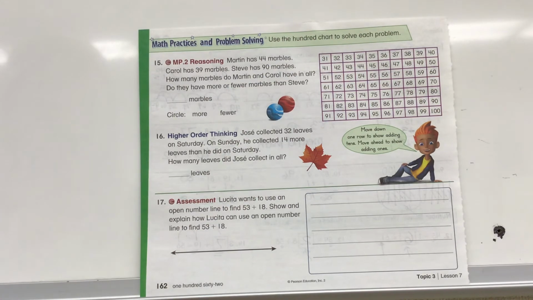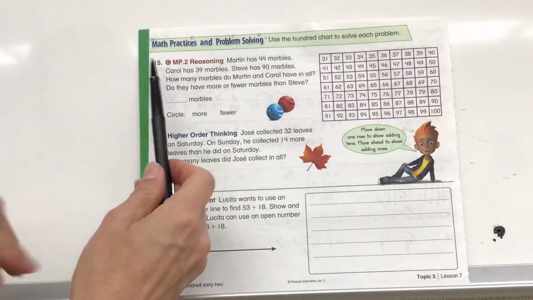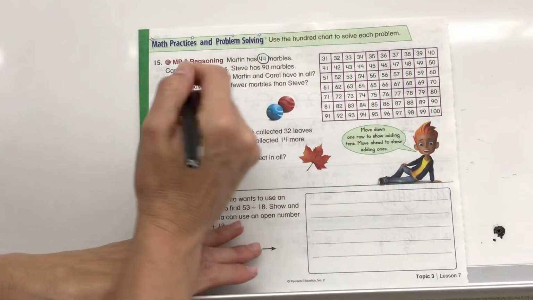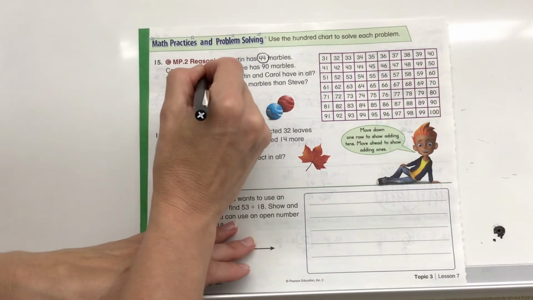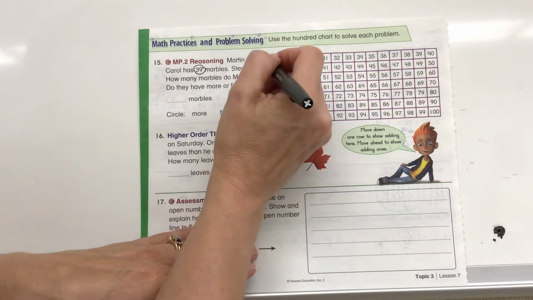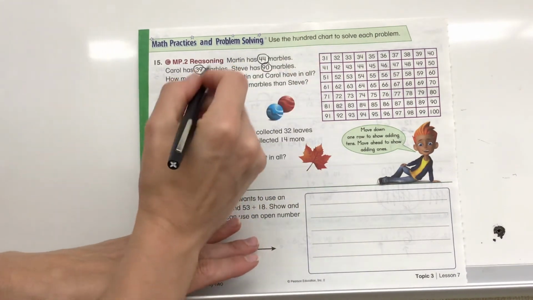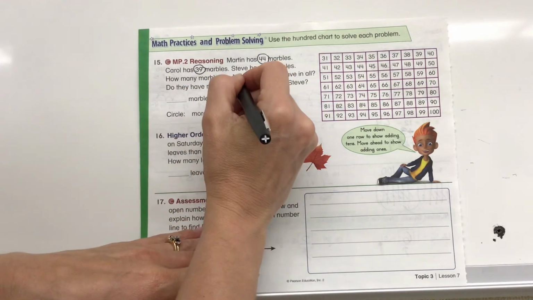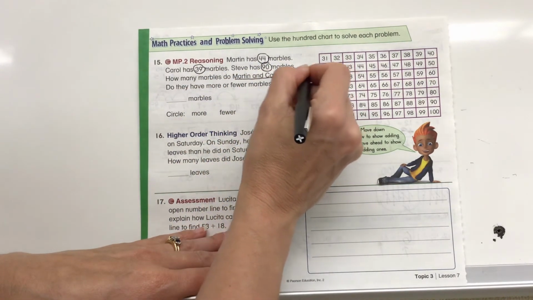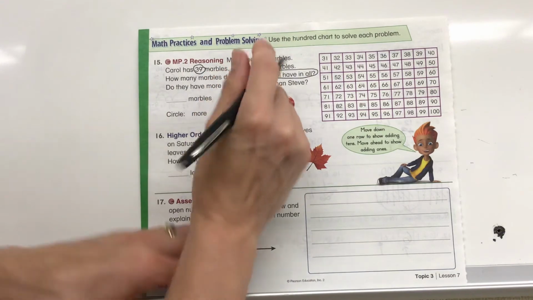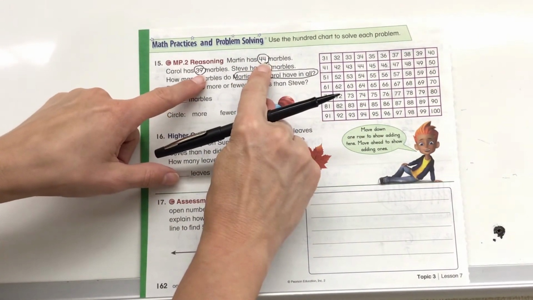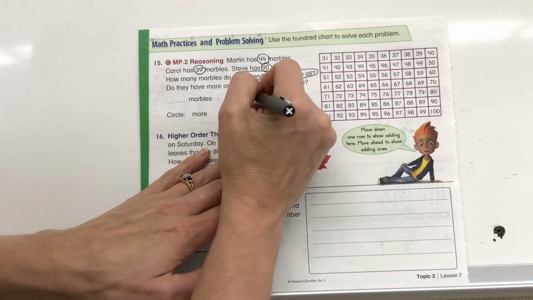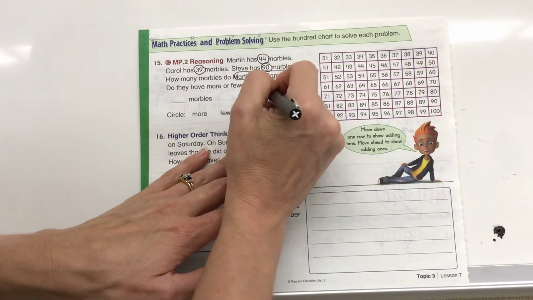So let's take a look at 15. Martin has 44 marbles. Carol has 39 marbles. Steve has 90 marbles. Whoa, we had a lot to solve on this one. How many marbles do Martin and Carol have in all? So first of all, we need to find Martin plus Carol. So our first one is 44 plus 39.